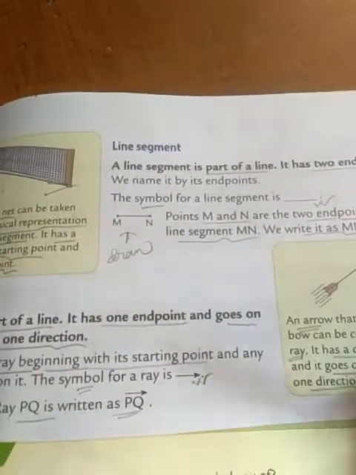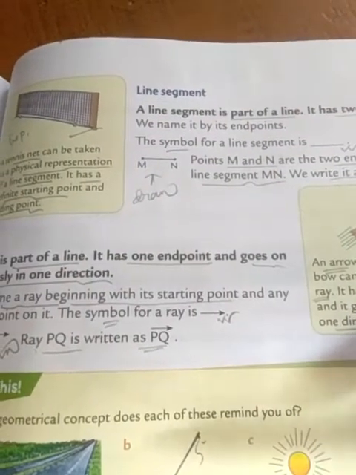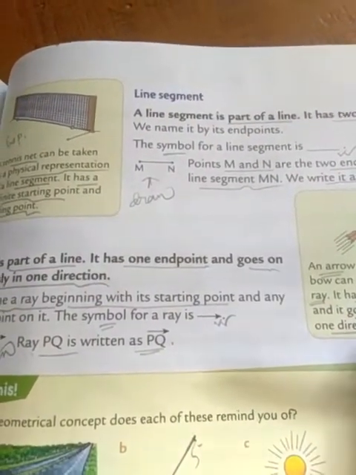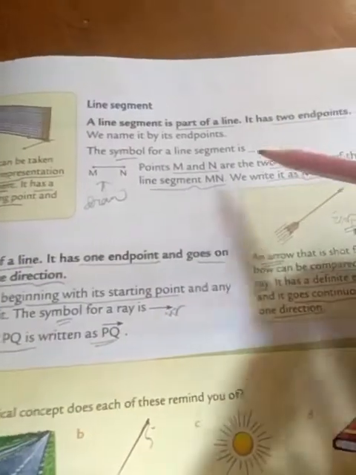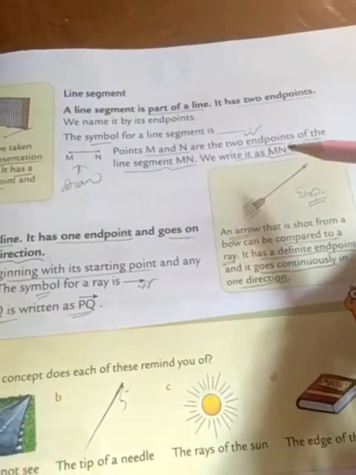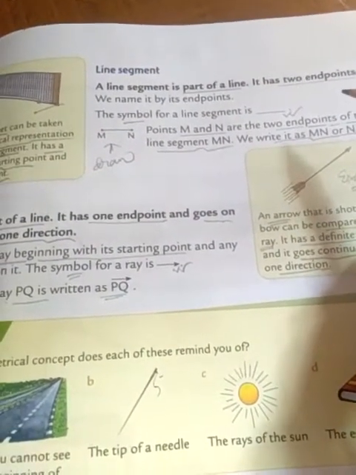The third concept regarding the very basic concept of geometry is the line segment, and it is also a part of line, but it has 2 endpoints, fixed 2 endpoints, mind it.